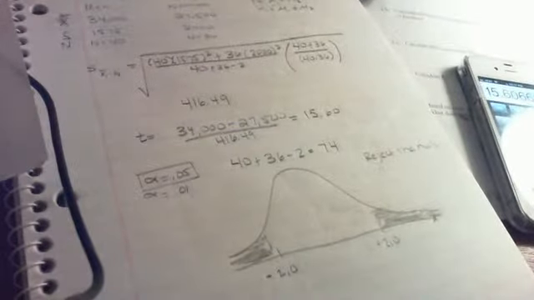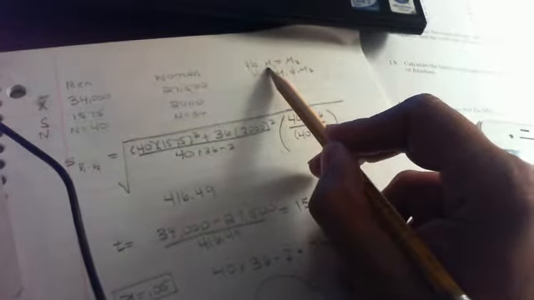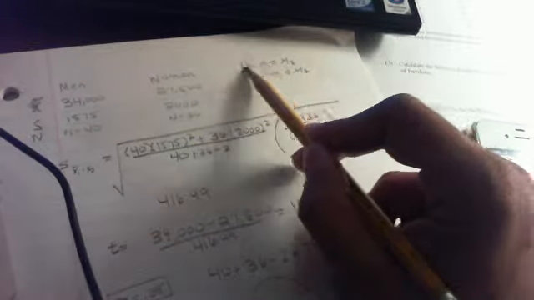And so basically all that's saying is that there is a relationship between what you make and your gender. So it would be fair for someone to say that men get paid on average more than women. Because I have to reject my null, which was equal population means for men and women. And I have to accept the fact that men and women do not make the same.